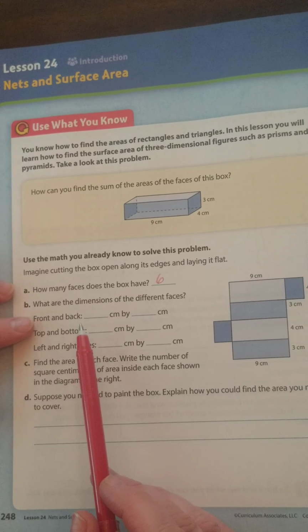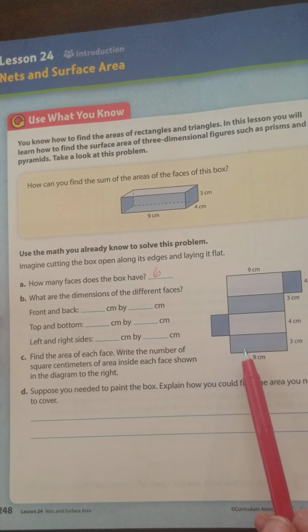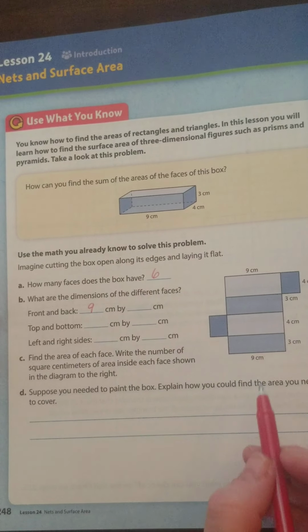So the front and back. I'm going to say that this is the front of the box, right? This would be right here. And then this one is the back of the box. So the front of the box is going to be 9 centimeters by how many centimeters? Right on, you said 3. Good job.